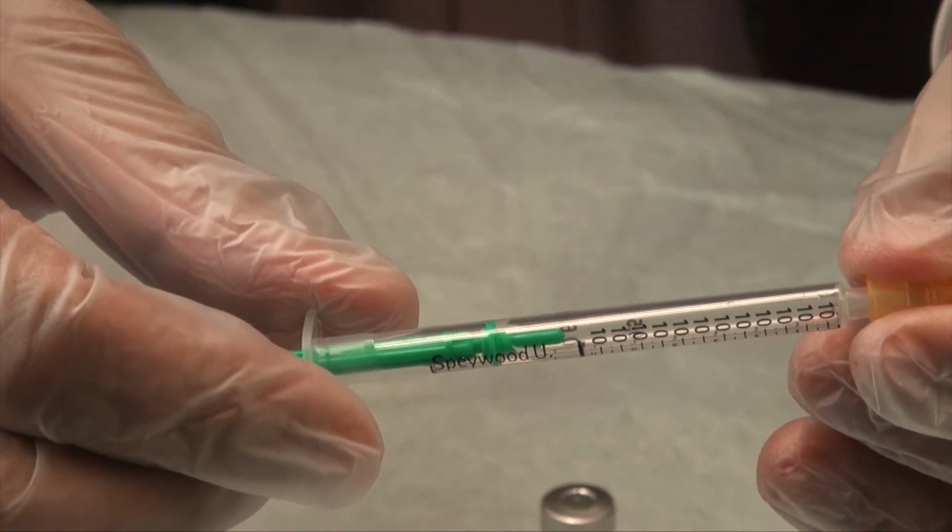What's that effectively equating to? Well, when we reconstitute 125 Speywood units of Azzalure with 0.63 mils of bacteriostatic saline, that equates to 10 Speywood units of Azzalure per 0.05 mils. Very kindly, Azzalure syringes come marked already in Speywood units as well.